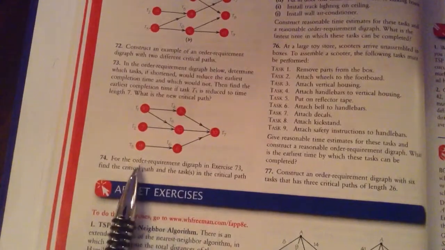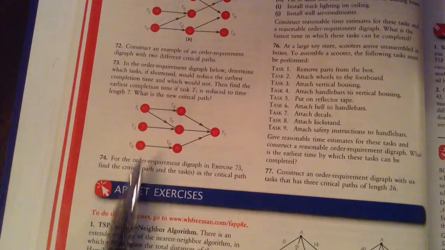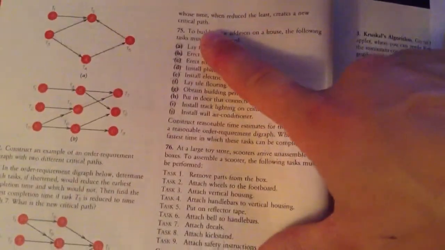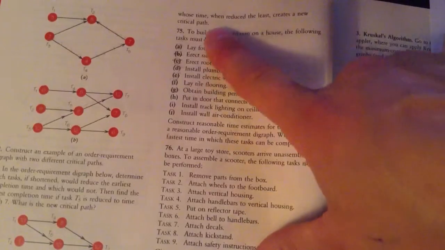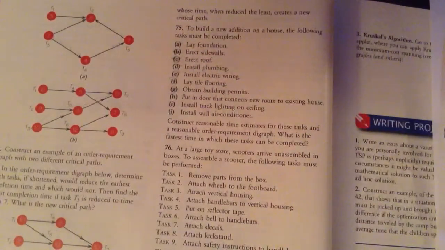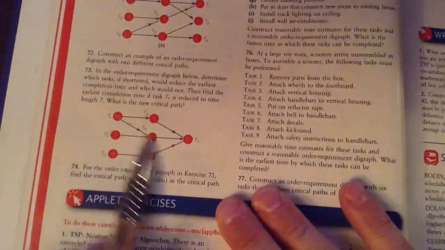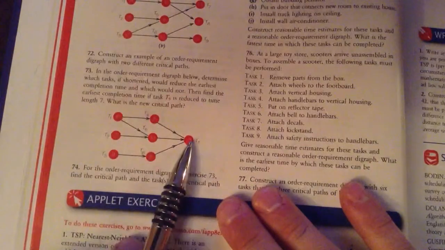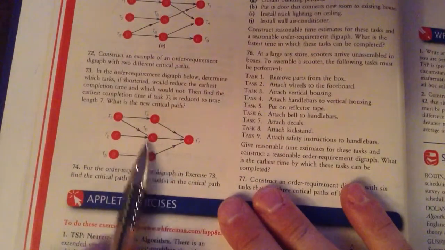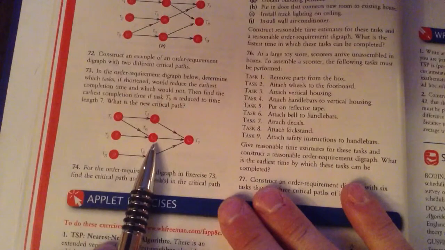Good. For the order requirement diagram in exercise 73, this same one, find the critical path and the tasks in the critical path whose time when reduced the least creates a new critical path. So the task in the critical path whose time when reduced the least gives us a new critical path, well, that is T5, and it has to be reduced by 3 minutes.